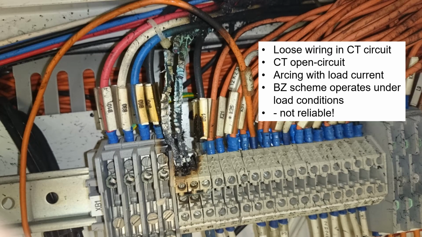Here we have a photo of a protection system which is really not reliable. This is a busbar protection scheme where the actual wiring had become undone from the actual lug. Probably a bit of crimping that wasn't done too well. So the wiring became loose, and this is the wiring on a CT circuit.